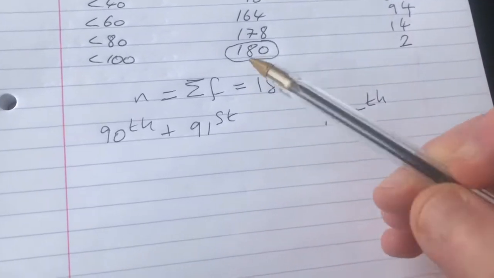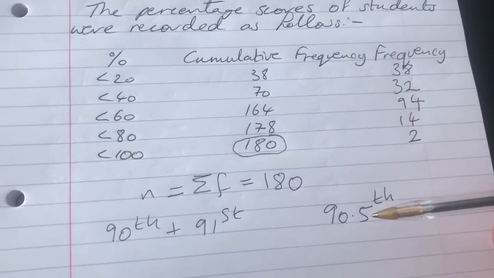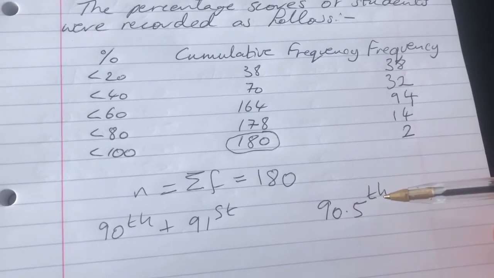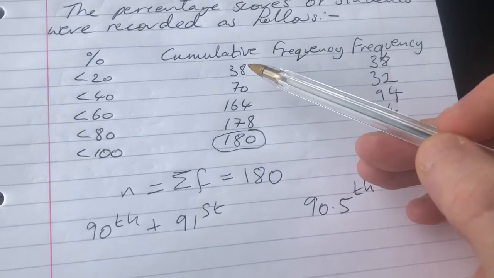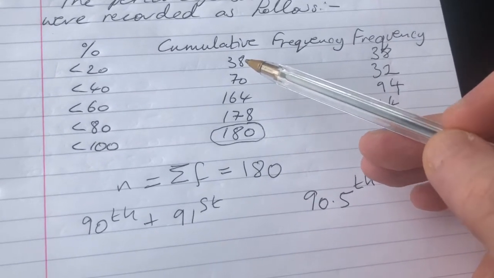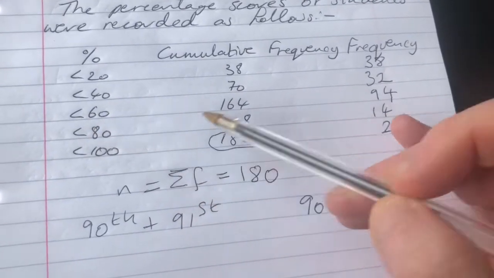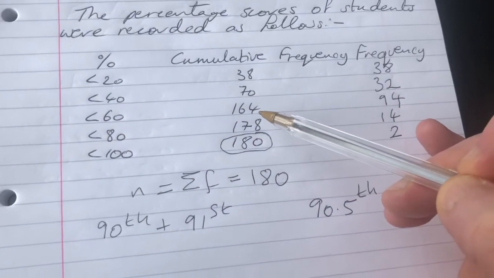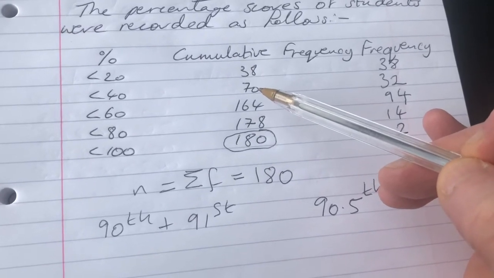So we want to come down into this data set to the 90.5 value. And again, the cumulative frequencies are helpful if you don't panic about them, because down to that group there, less than 60%, you've got 164 items of data, but the previous group was only down to 70.